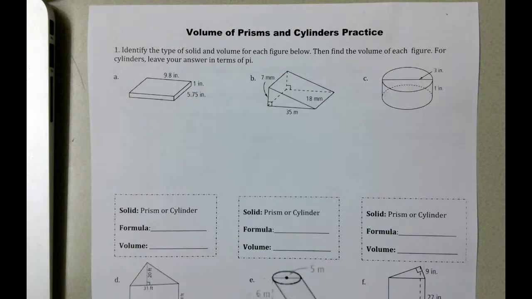Identify the type of solid and volume for each figure below. Then find the volume of each figure. For cylinders, leave your answer in terms of pi.